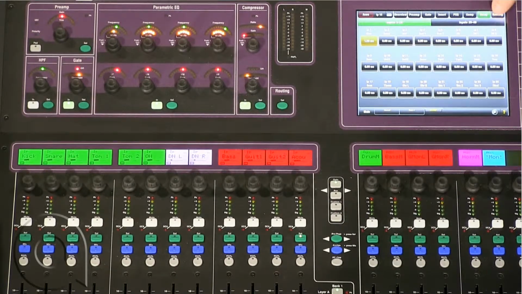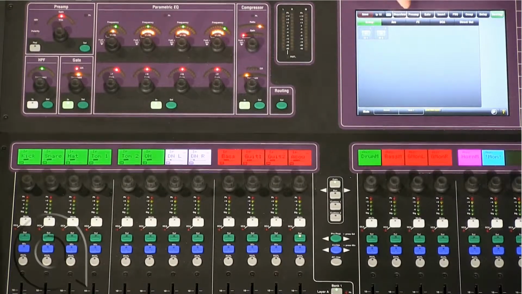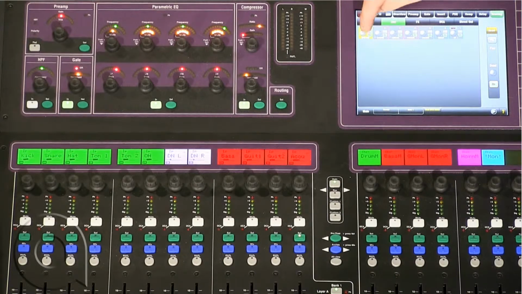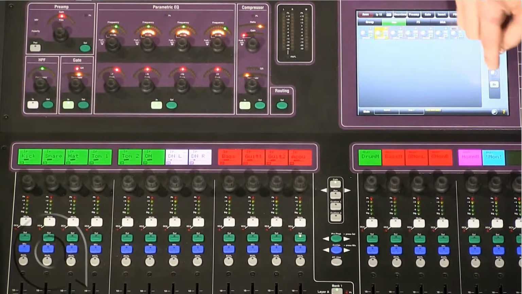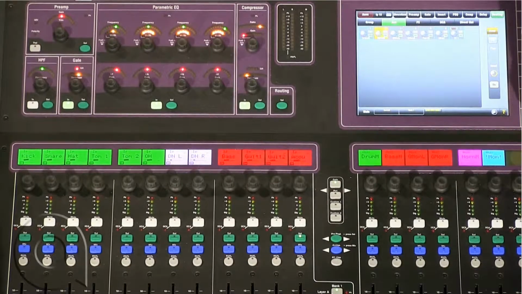We also have routing. Now you can go into each channel individually, as we're showing right now, and route things to a stereo group or to any particular auxiliary. We'll select the drum monitor and go to the send and affect that, or on the bass actually.